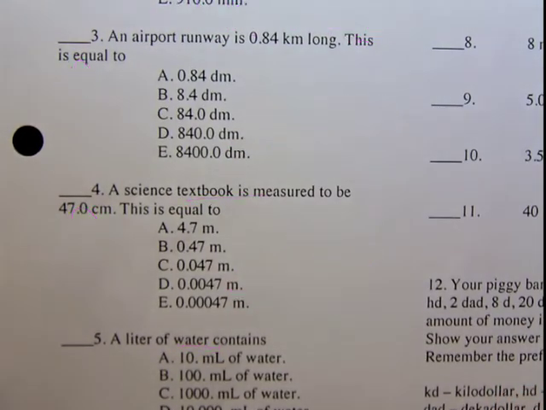So I'm going to erase all that, but I need my King Henry back. So King Henry died by drinking chocolate milk. And so I have an airport runway that's kilometers, and I want, is that deci or deca? Deca. And so this one technically is DA. And so there's no A here, it's just DM. On a test or a quiz, if you're not sure which one it is, you can ask me and I'll tell you.